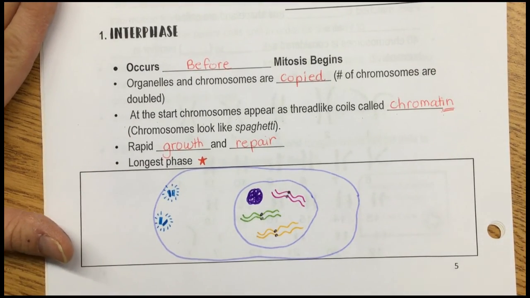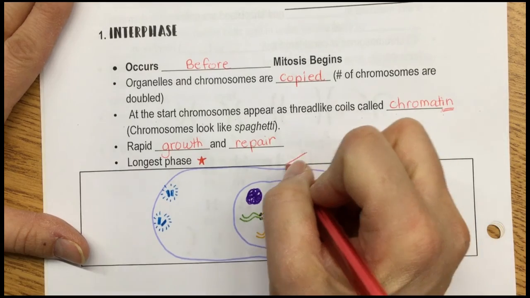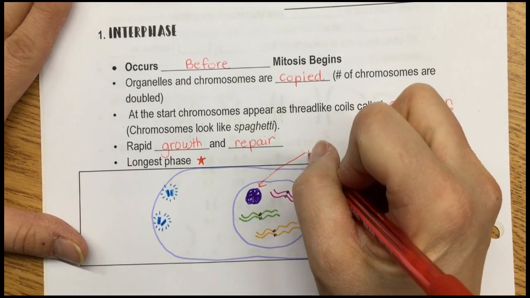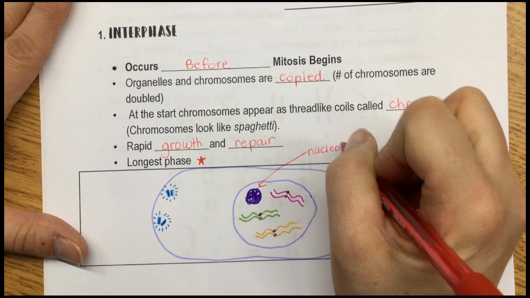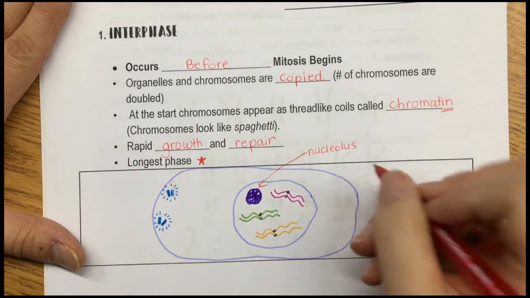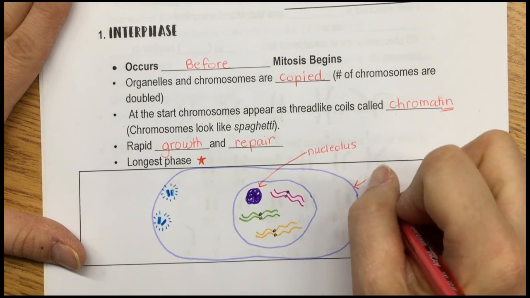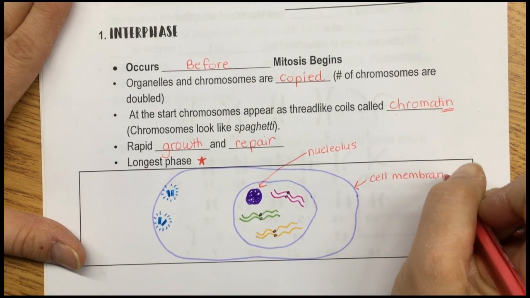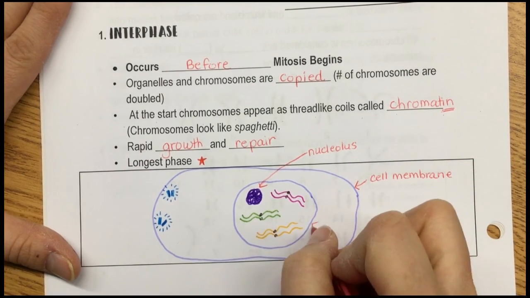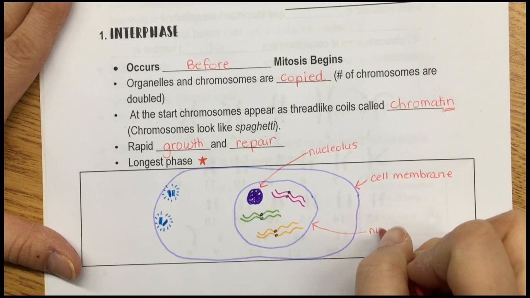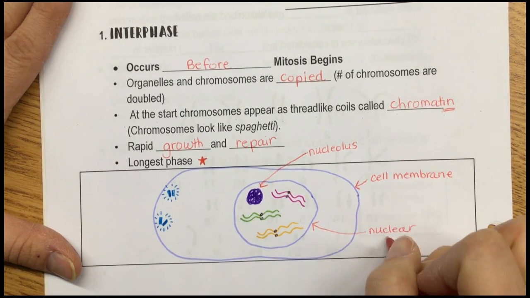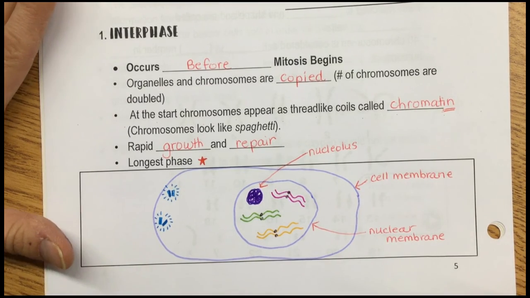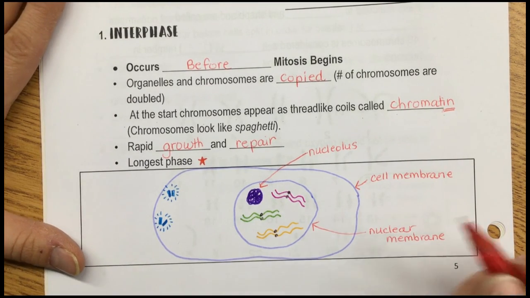So let's label these parts. This brainy looking purple thing is our nucleolus. This outer membrane is our cell membrane. And this one here is our nuclear membrane. Feel free to pause at any time, no big deal.